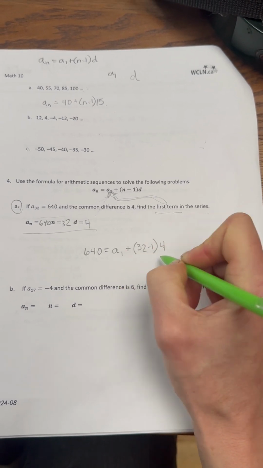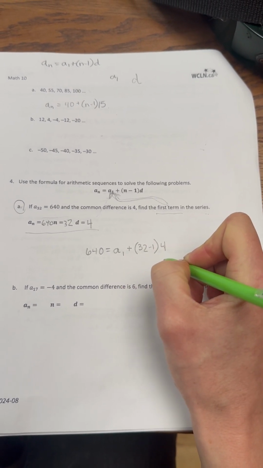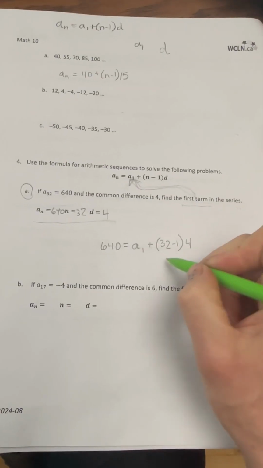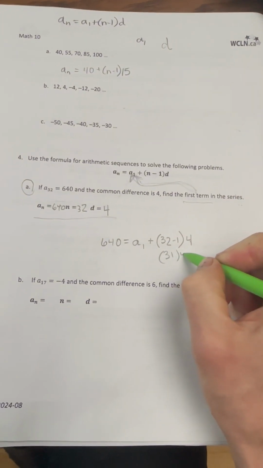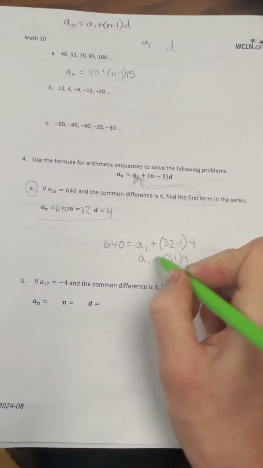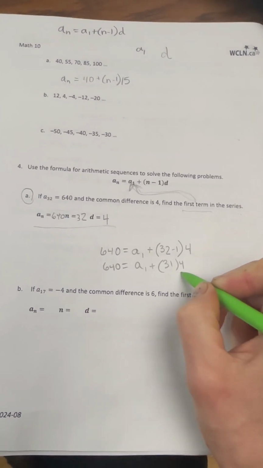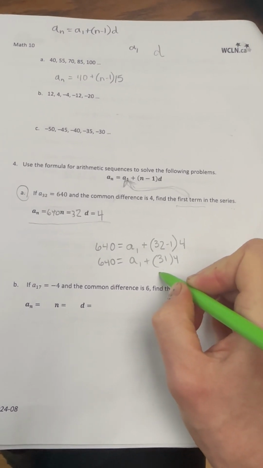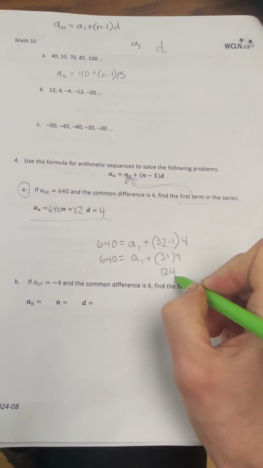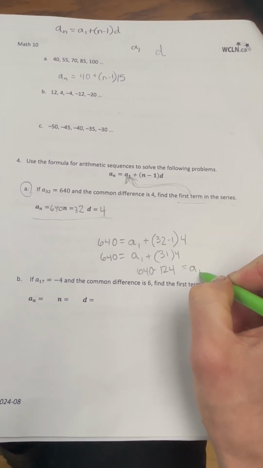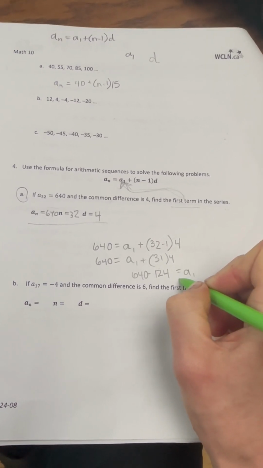If we solve the things we can solve, we're going to end up with first term equals whatever, and that's our answer. So this is just changing the unknowns in the same formula and making y'all solve it. 31 times 4, let's do this in our heads. 124, right? So 640 minus 124 is the first term. Let's do it in our brains.